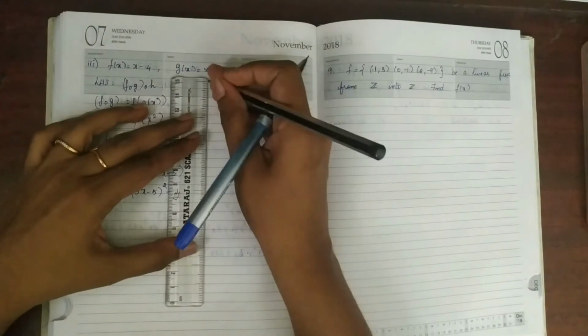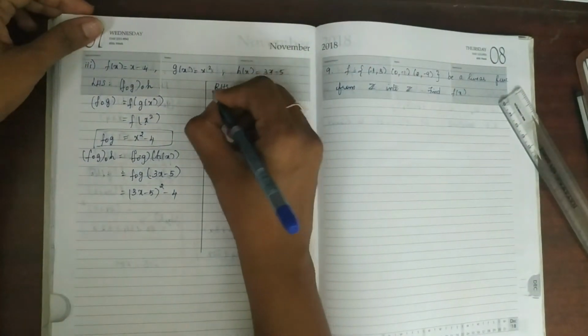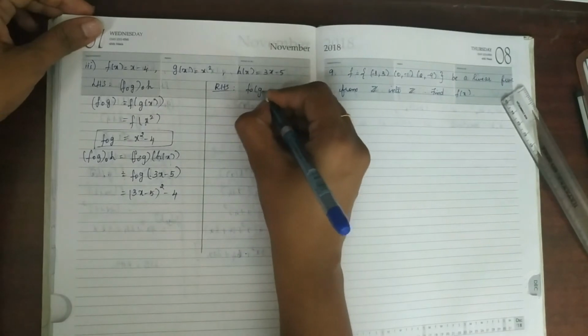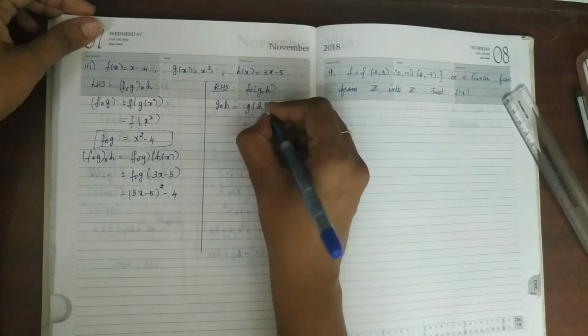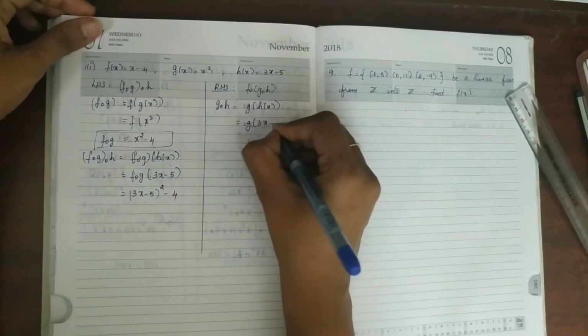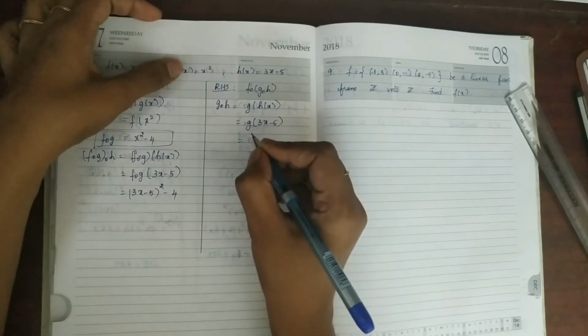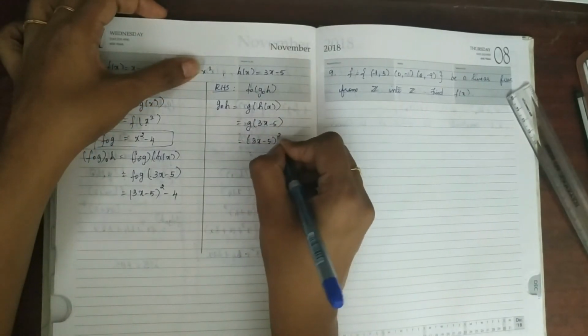Now we will check whether RHS is giving the same value. So your right hand side, f of g of h. First g of h, so g of h of x. So g of, what is your h function? 3x minus 5. Now in the g function, in place of x, 3x minus 5. So 3x minus 5 the whole square.